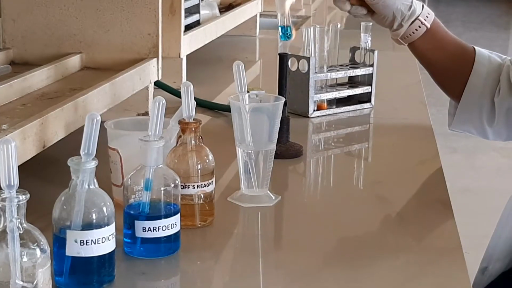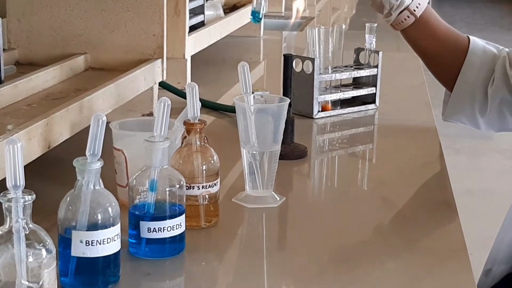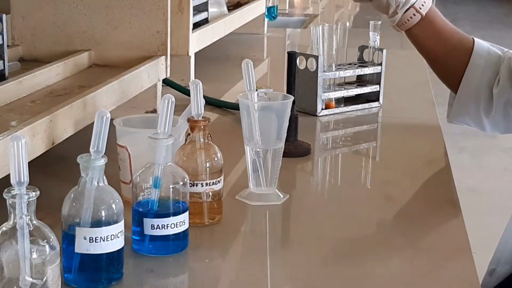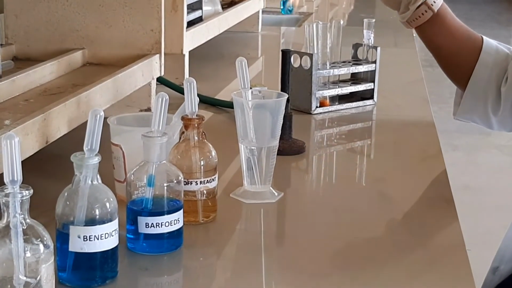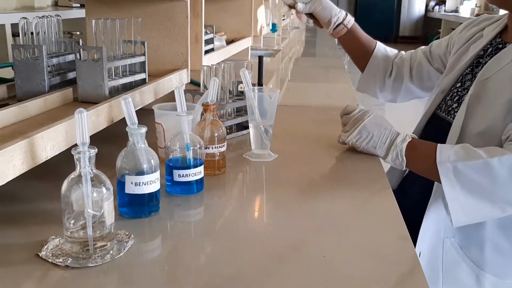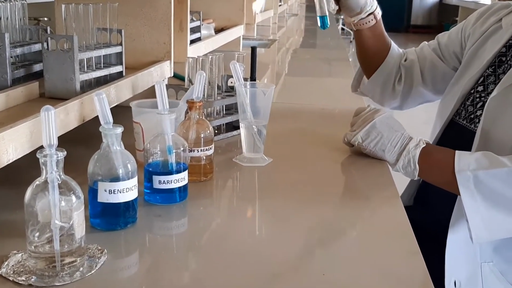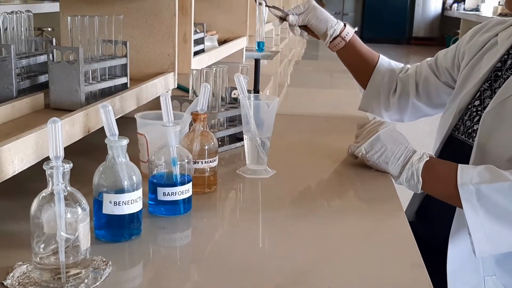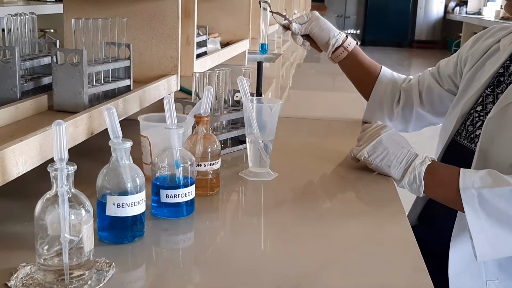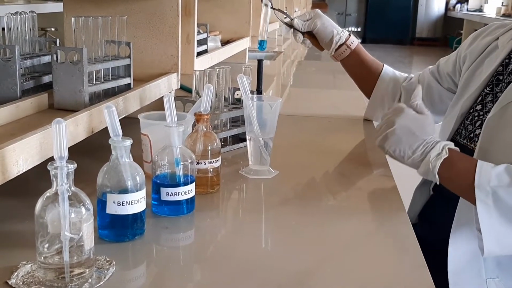You have to heat it on the burner for at least 2 to 3 minutes. You can see the blue color changing to green color. That shows the concentration of glucose in the solution.